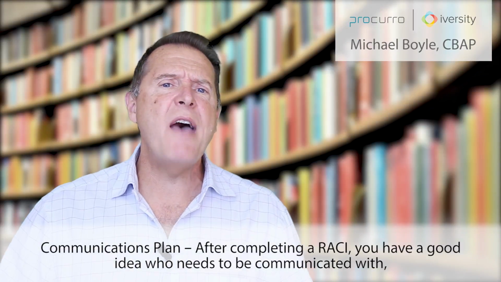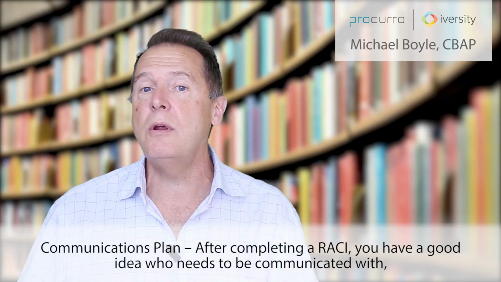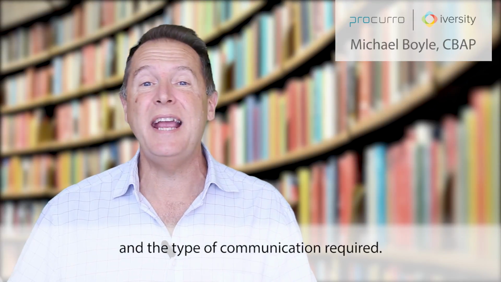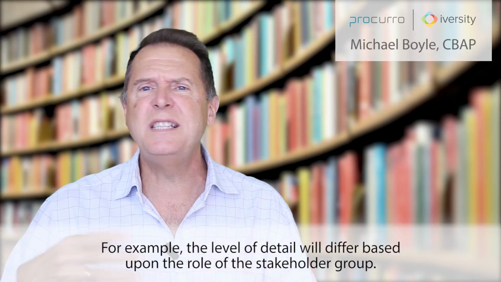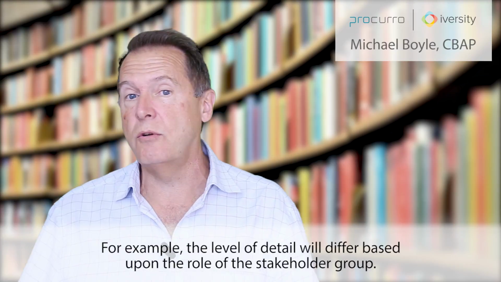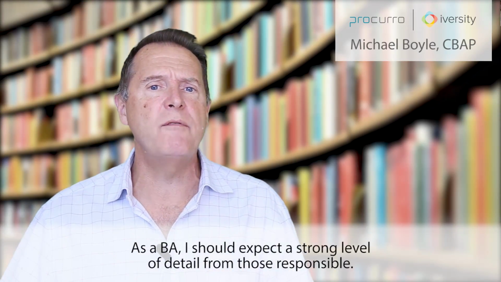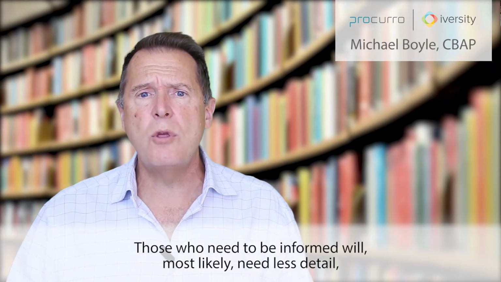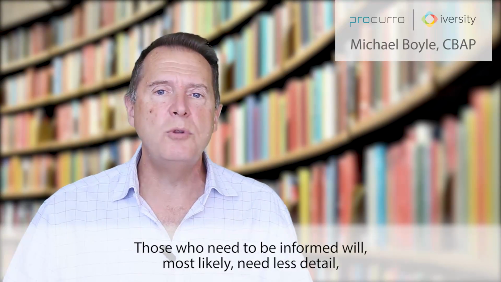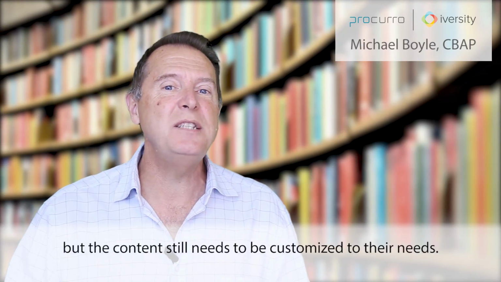Communication plan. After completing a RACI, you have a good idea who needs to be communicated with and the type of communication required. For example, the level of detail will differ based upon the role of the stakeholder group. As a BA, I should expect a strong level of detail from those responsible. Those who need to be informed will most likely need less detail, but the content still needs to be customized to their needs.